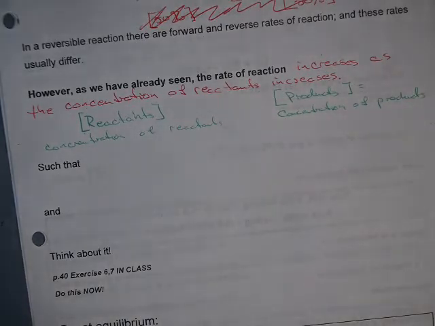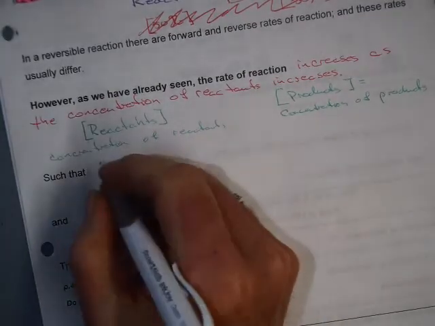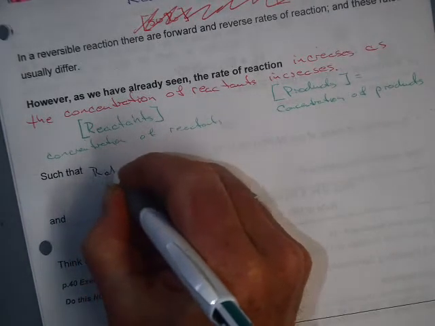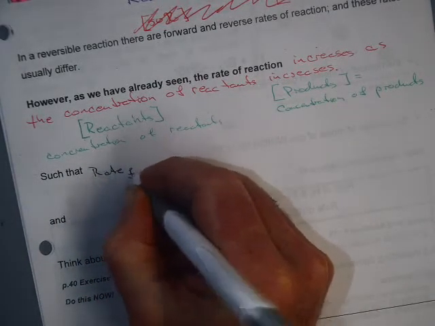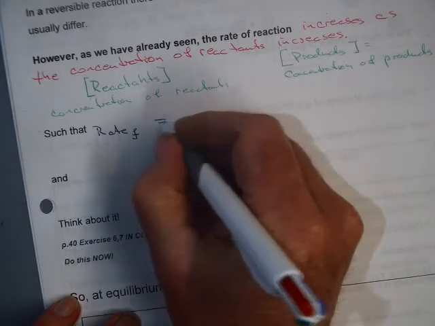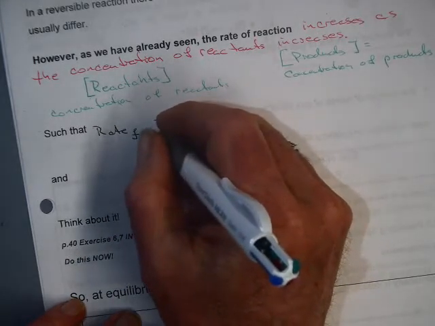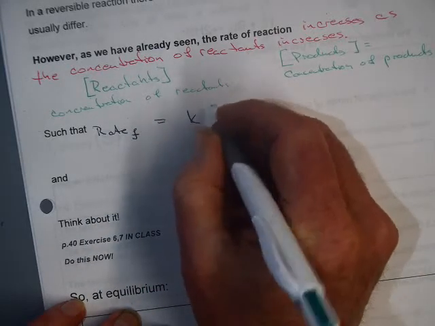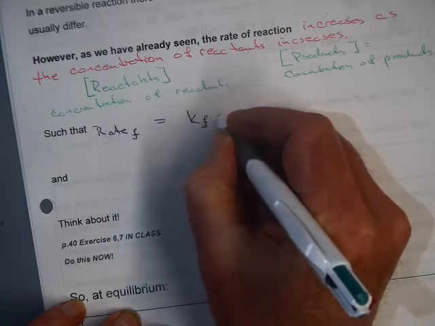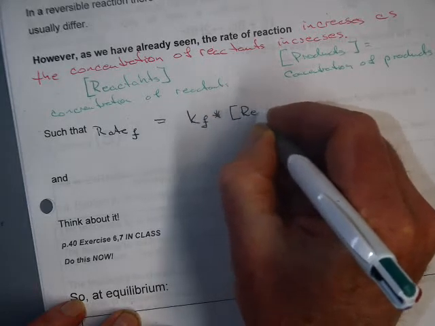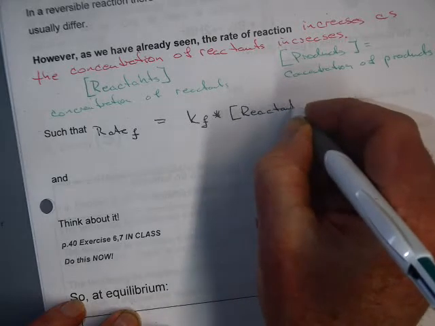Okay, we talk about rates of reaction in this way. The rate, I'm going to put a small f here. So this means the forward rate of reaction is equal to k, where k means a constant. Have you done that in physics or anything else before? K is a constant. So k f, for the forward, times the concentration of the reactants.